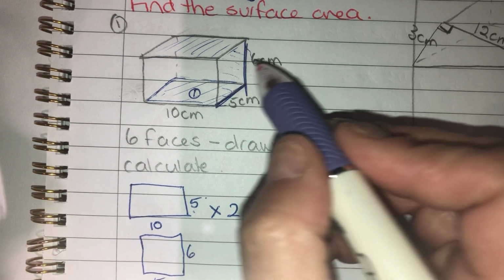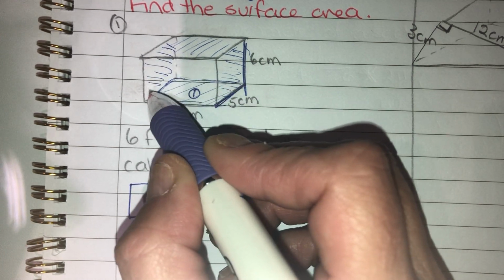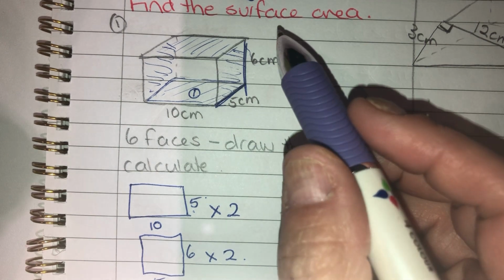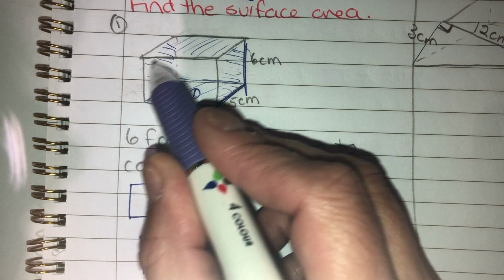And how many of those are there? There's one on this end, and there's one over here on this end. So, of course, we have 2 of them as well. Now, what do we have left? We've done the bottom and the top and the end and the end. So we have the front.